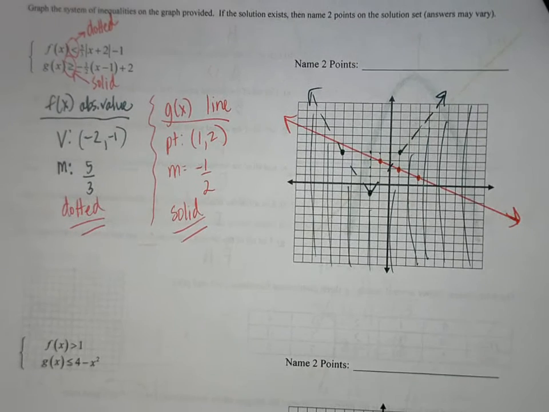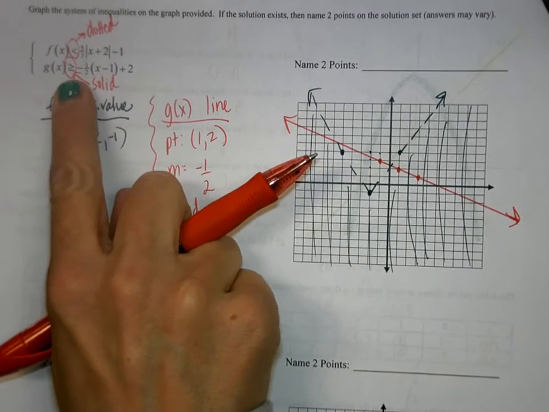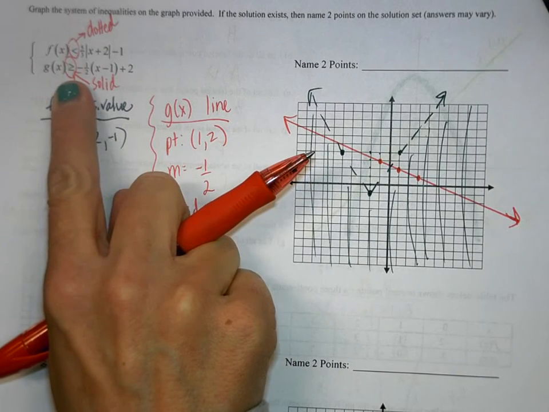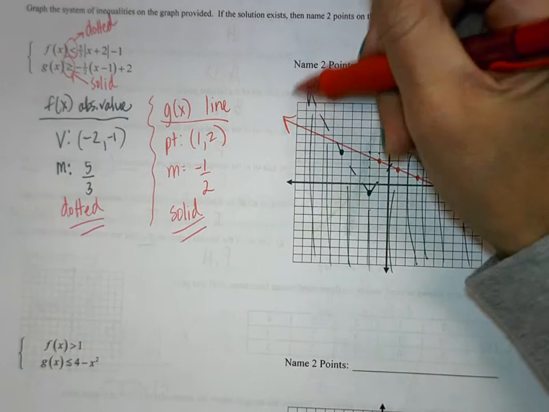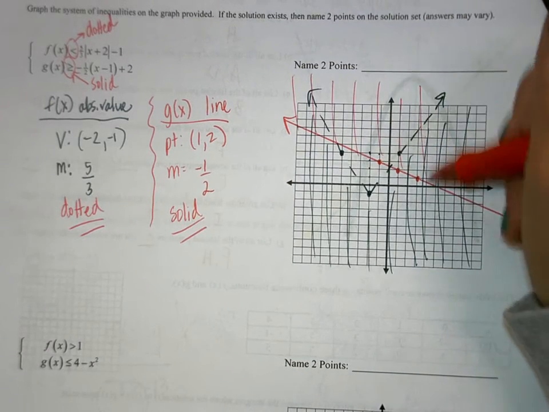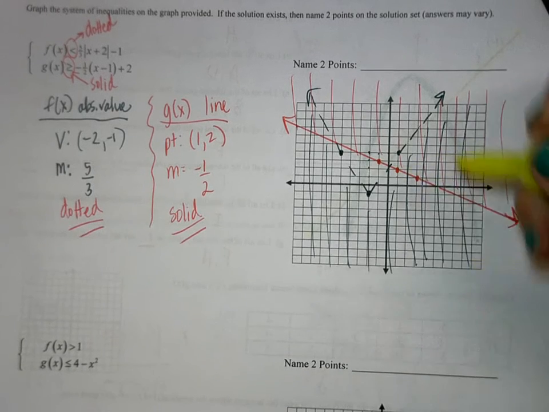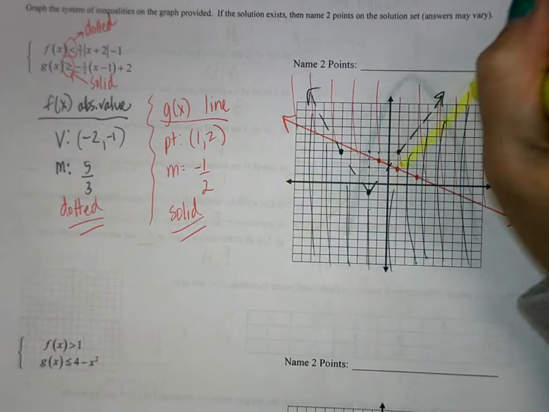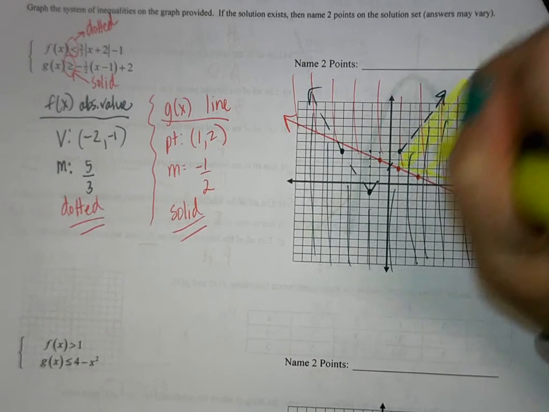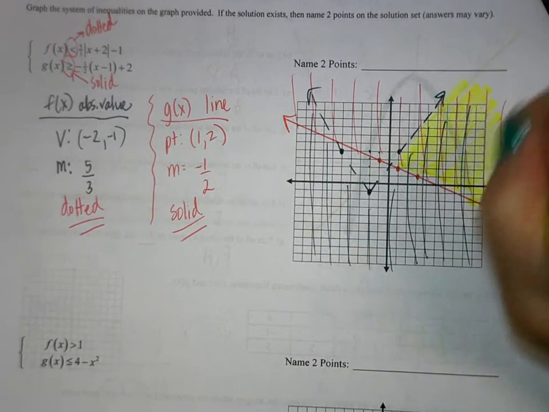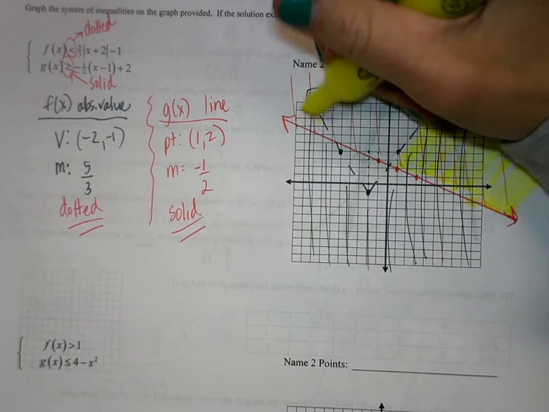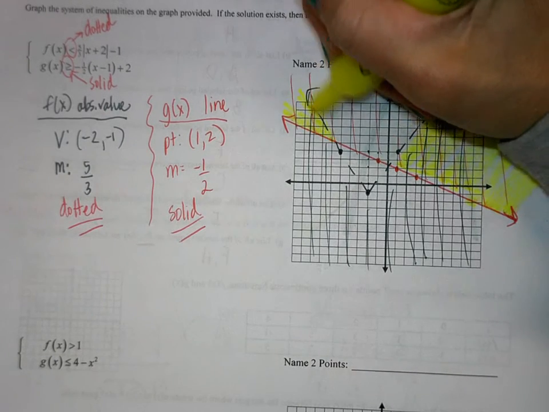And this one says that it's a what type of graph? Greater than. So when we have greater than, we're going to shade up or above the line. Now, do you see where the shading overlaps? So each graph we have to shade. And then the answer is actually the overlapping portions. Do you guys see where they are? So it's actually at 2 different places here. So it's overlapping in this area right here. And then it's also overlapping in this top part right here.